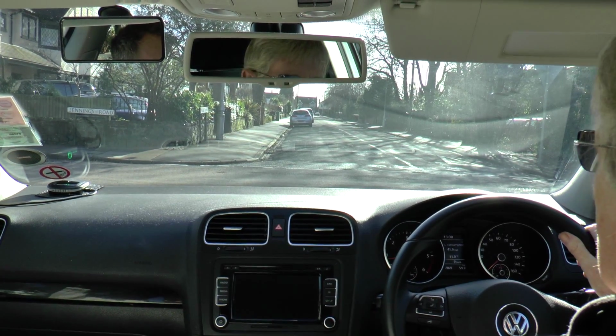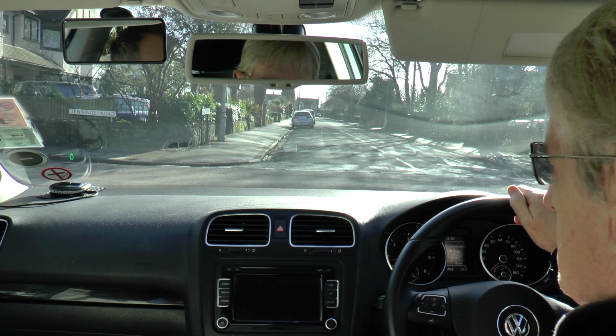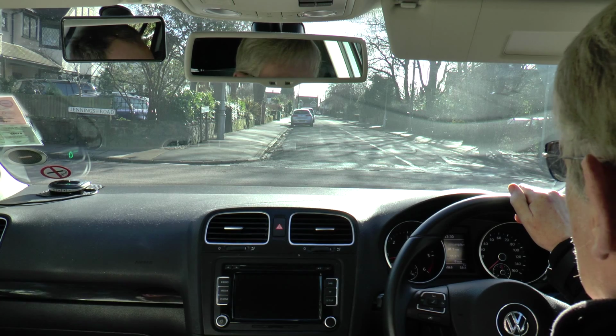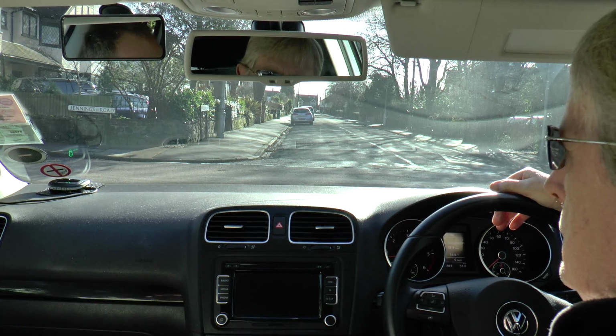How do you know to stop here, Tony? I've used my reference point from last week for the stop position. Fantastic. So that's exactly the same. Crossroads here now. And why is that important? Because I mustn't encroach over the white line. Okay, what would happen if you did encroach over the white line?